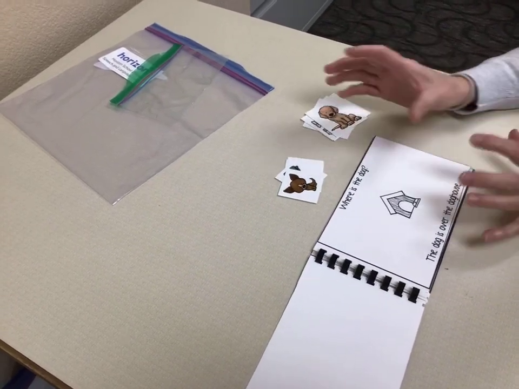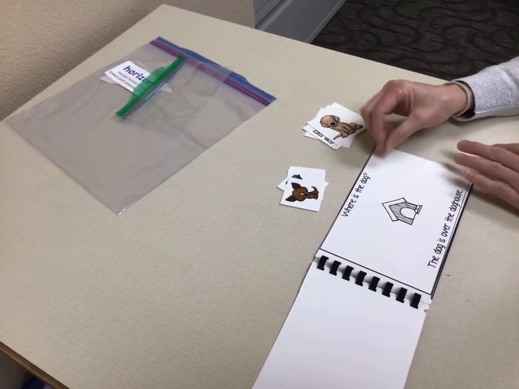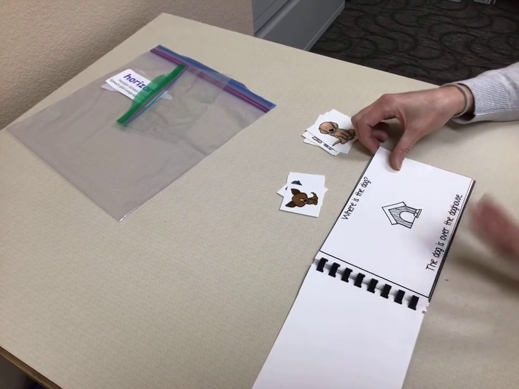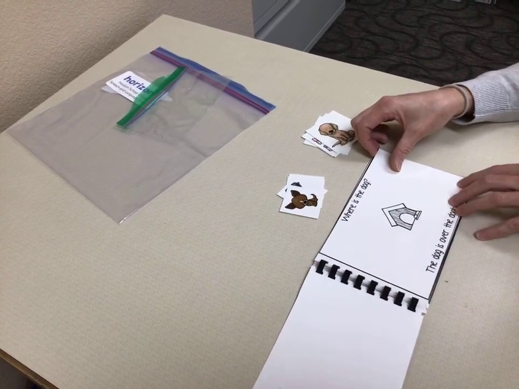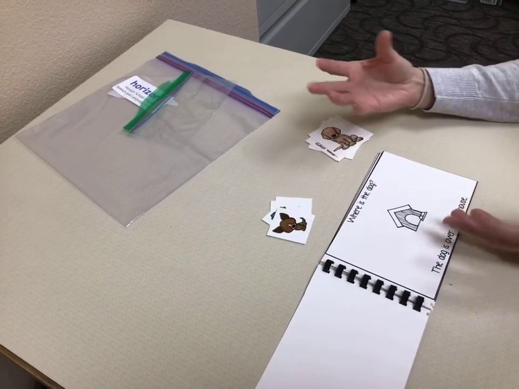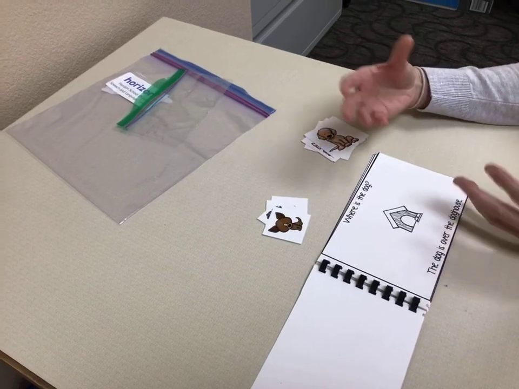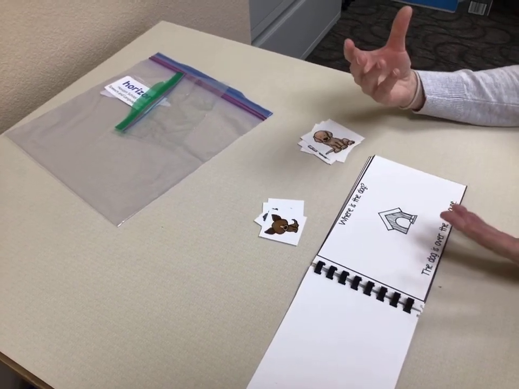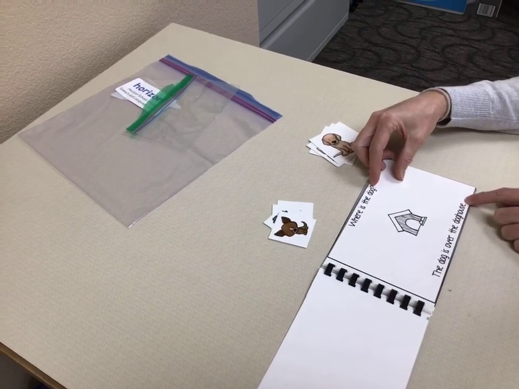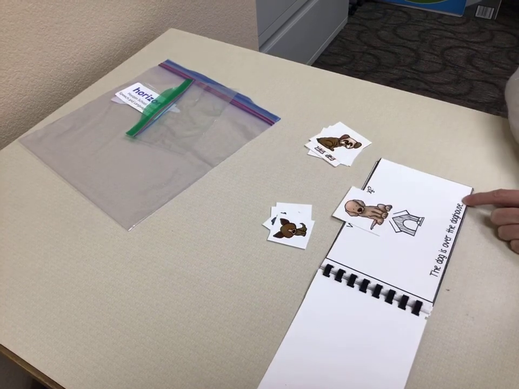So once we've worked on it receptively and they're doing well, then we can add in the expressive language part where we're expecting the children to now say where the dog is. So again, you can do this different ways. You can set it up where we say things like, where is the dog? The dog is over the doghouse. And then the child puts the dog over the doghouse.